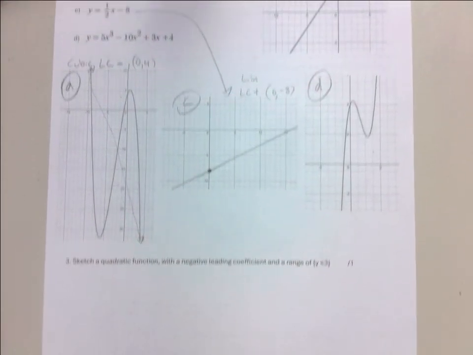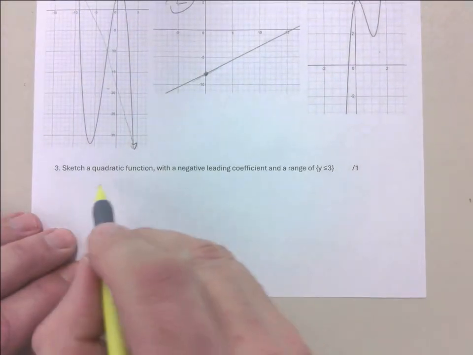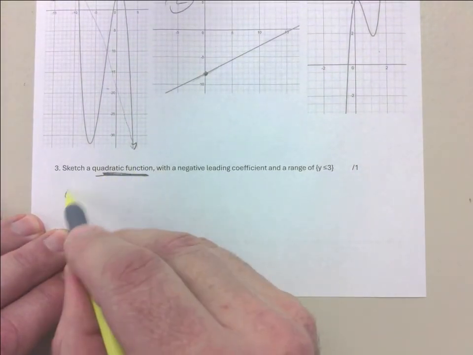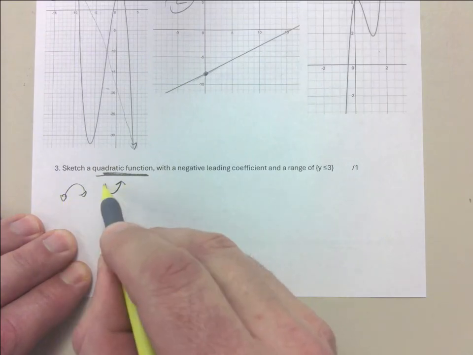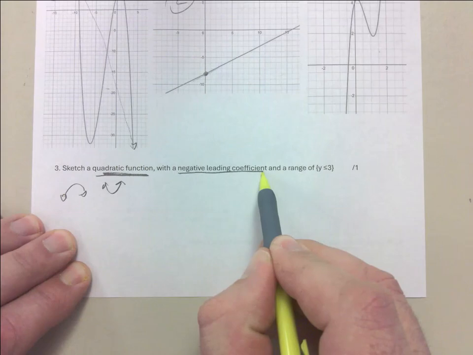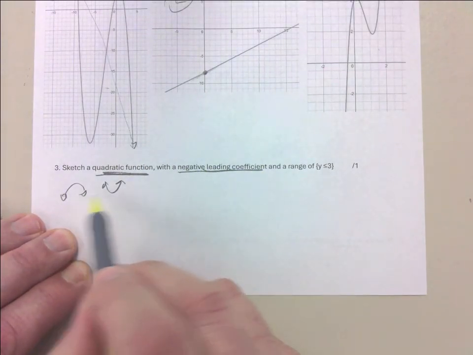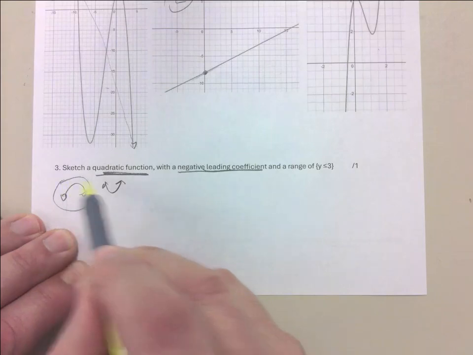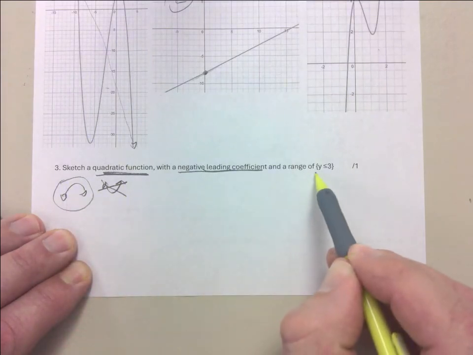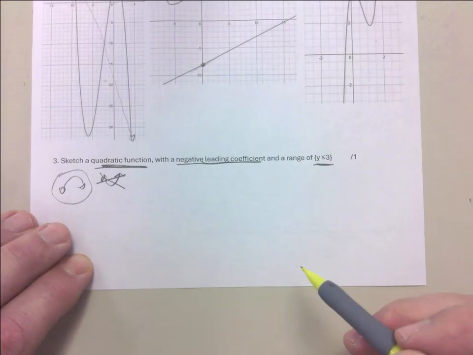One last one here. You want a quadratic, so it has to be like this or like this. Negative leading coefficient. Which one of these two am I picking then? This one is gone, right? The range is less than or equal to 3.